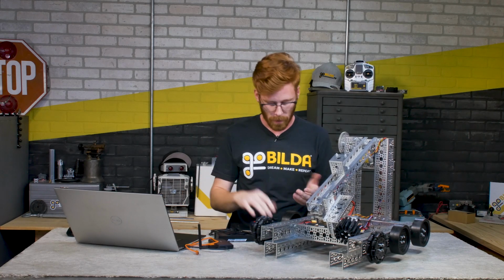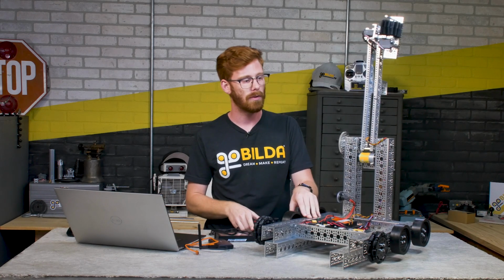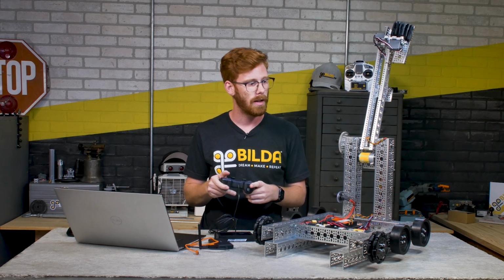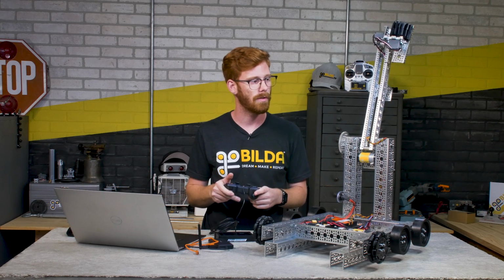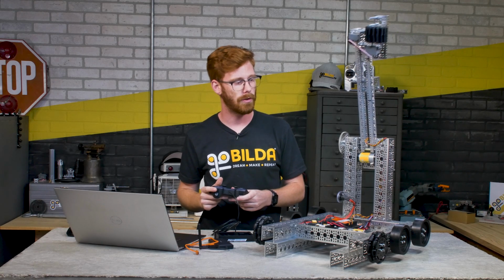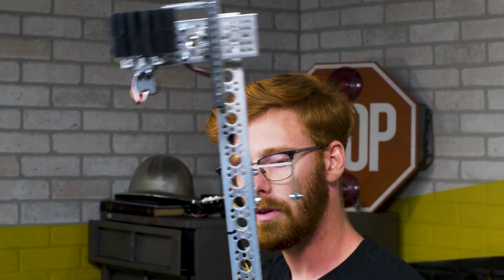Now the last feature here we talked about is that fudge factor. So if we go up on the joystick and we move our right trigger in, we have control over pushing that arm out a little bit. And then if we hold the left joystick in, we can pull it forward toward the robot.